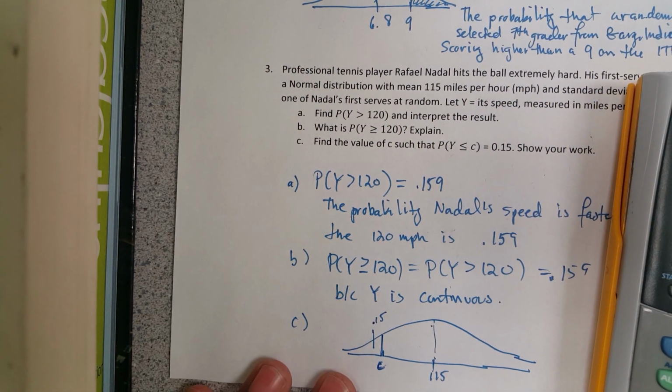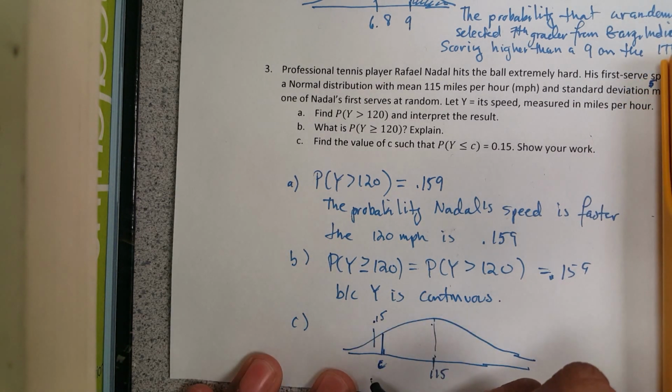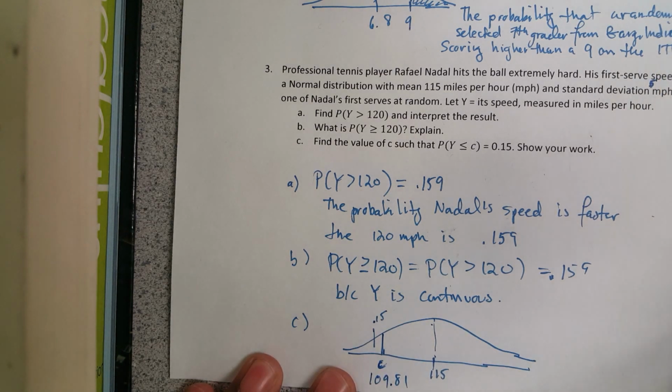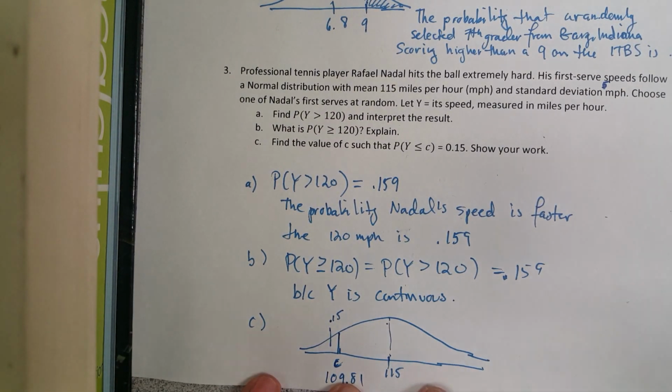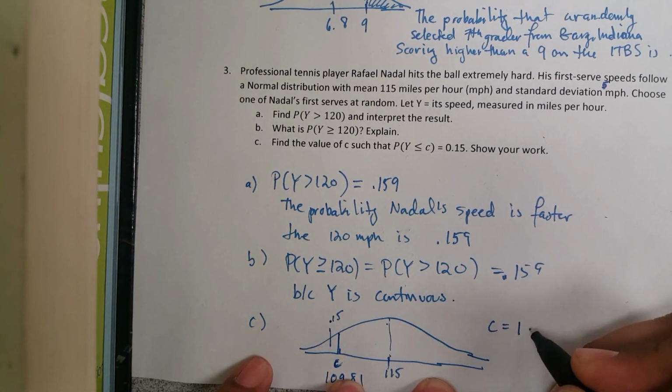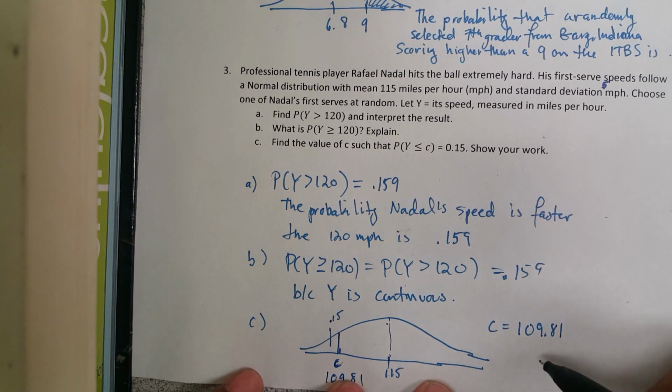So that means that the speed is going to be 109.81. So that means C is going to be equal to 109.81. So that's how fast the ball is going to go. Okay, so the probability that he's going to hit it this fast is 15%.